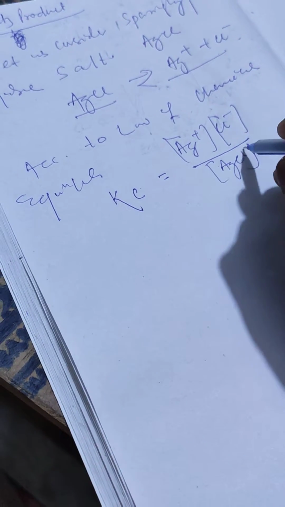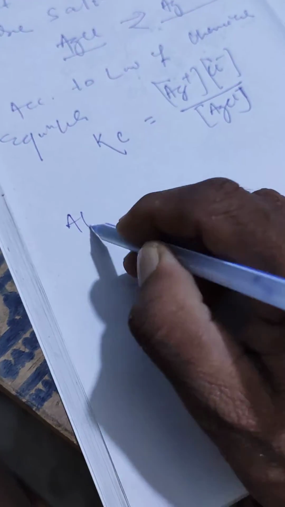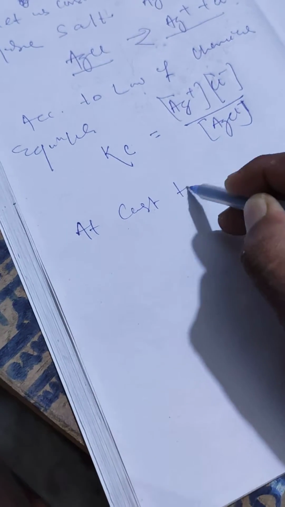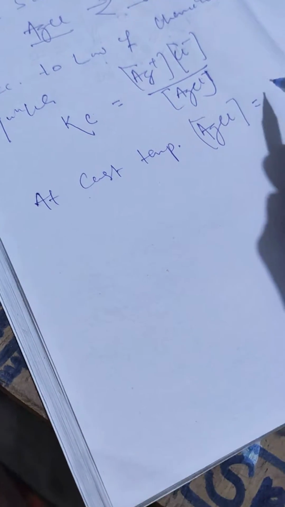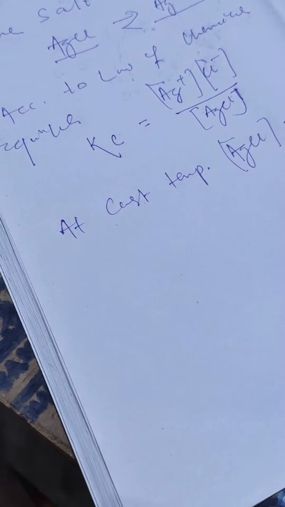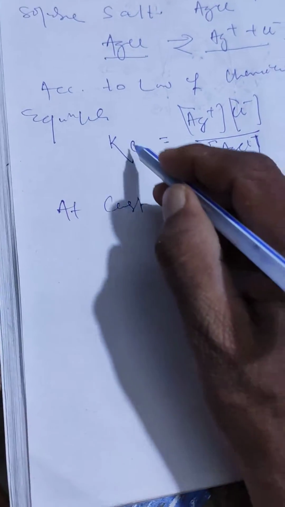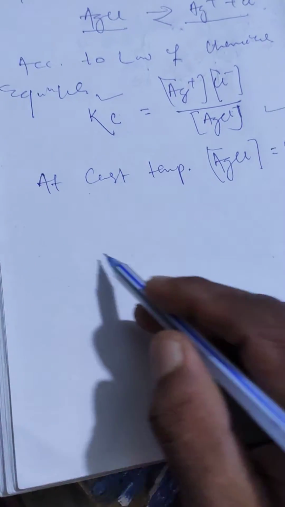As we know, for the law of chemical equilibrium, this is the equilibrium constant relationship. So at constant temperature, whatever AgCl is to be dissociated, it will be dissociated. The remaining AgCl will remain constant. So this is a constant and it is another constant.